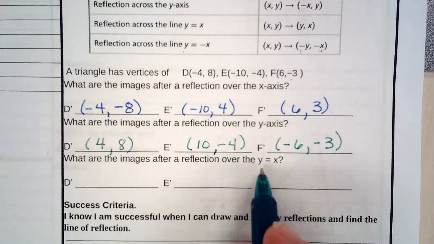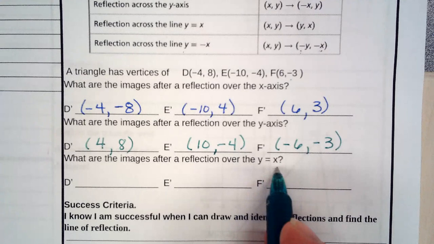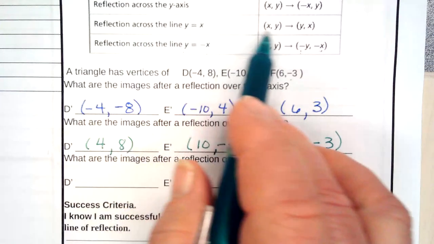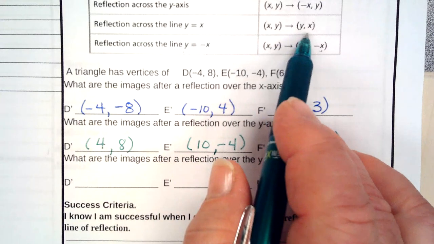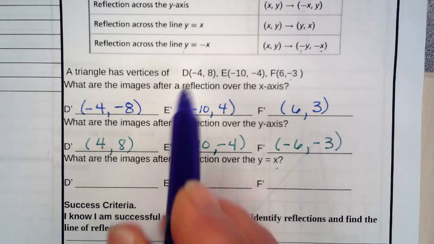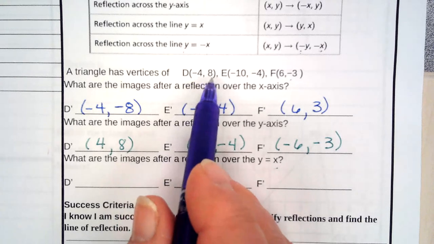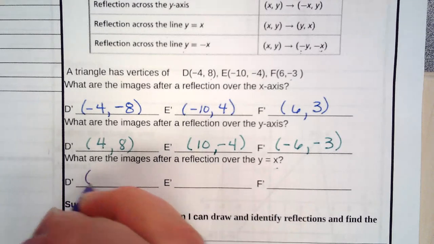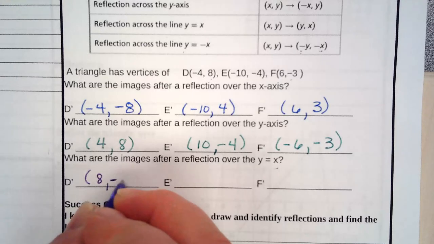Okay, now for the more challenging, we're going across y equals x. When we reflect it, we just change the x and y values around. So, instead of -4, 8, it becomes 8, -4.